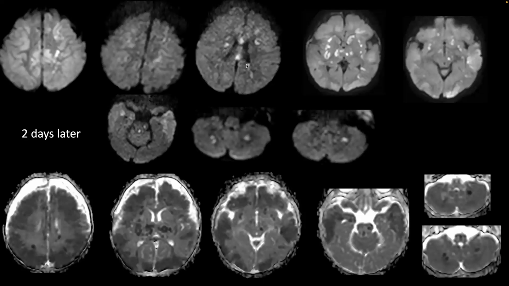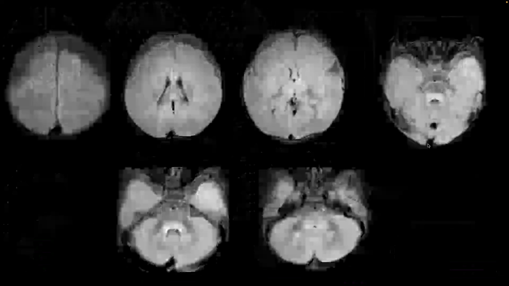You can appreciate confluent and multifocal areas of restricted diffusion involving the bilateral hemispheres, subcortical cortical regions, also involving the periventricular regions, centrum semiovale, the deep brain nuclear structures, the brainstem, and also the cerebellum. And you can appreciate on the ADC sequences, there are confluent abnormalities involving the peripheral regions and multifocal abnormalities involving the central structures, that is the deep brain nuclear structures, corpus callosum, brainstem, and the cerebellum.